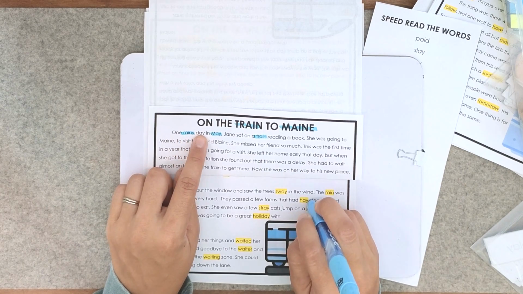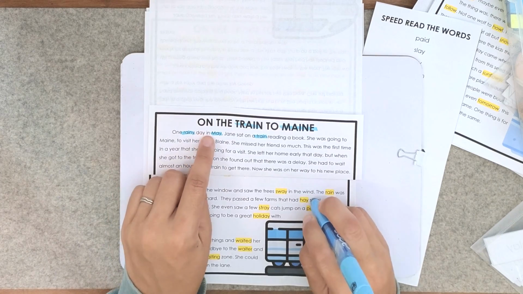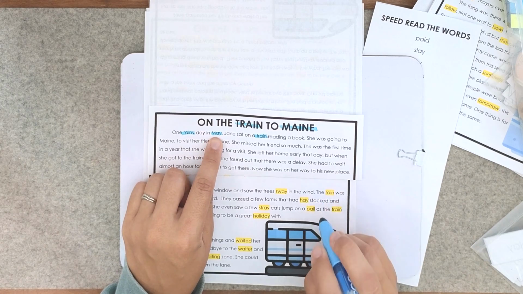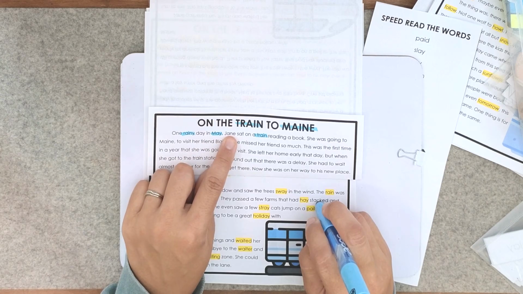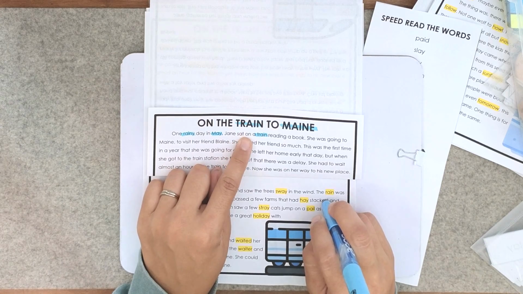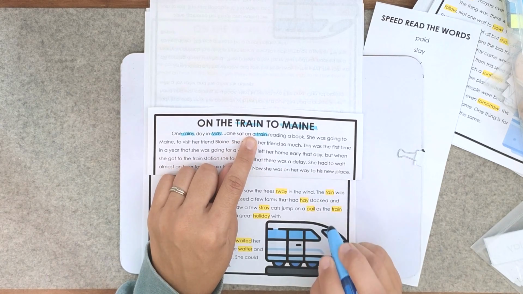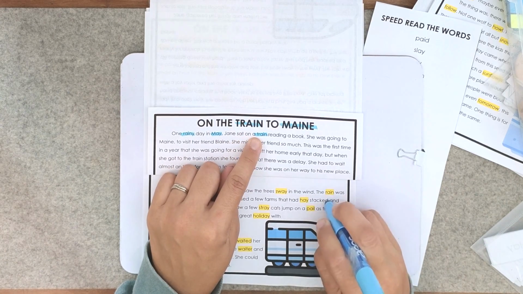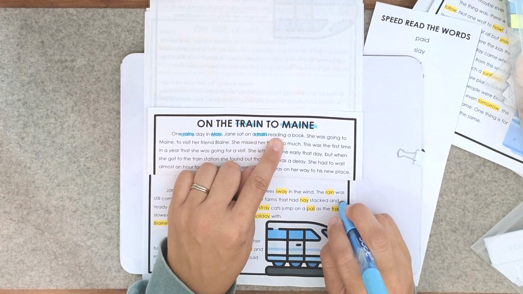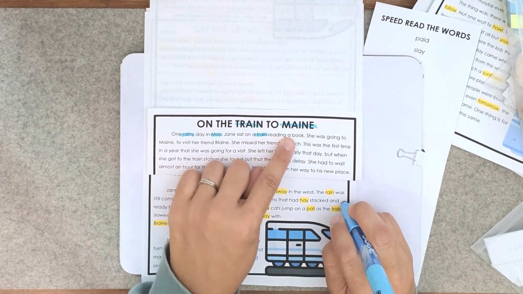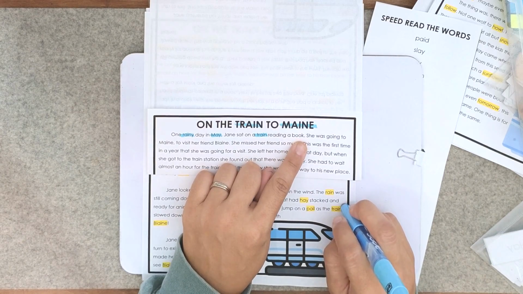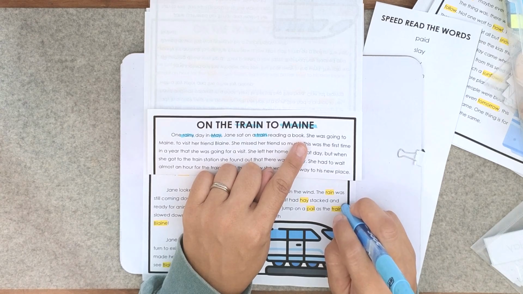Rainy, next word, think. Day, next word, think. In, next word, think. May, next word, think. Jane, next word, think. Sat, next word, think. On, next word, think. A, train, reading, a book. One rainy day in May, Jane sat on a train reading a book.